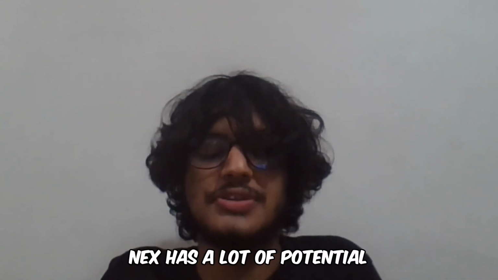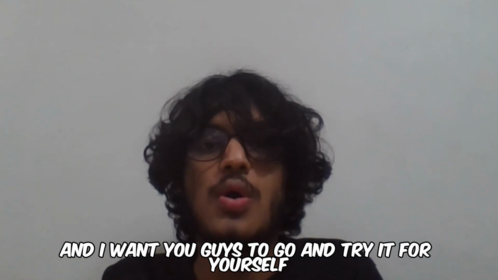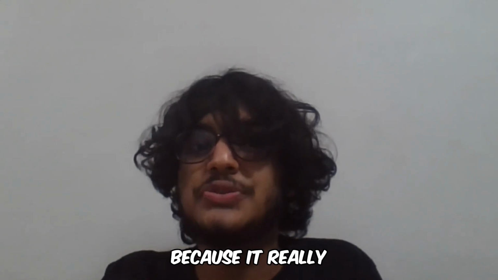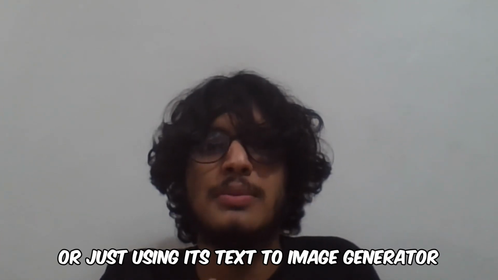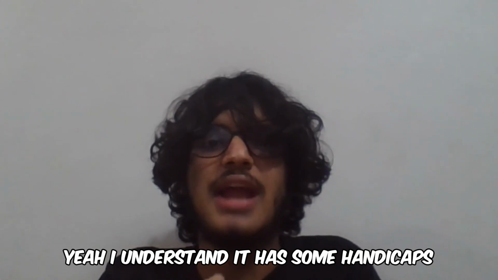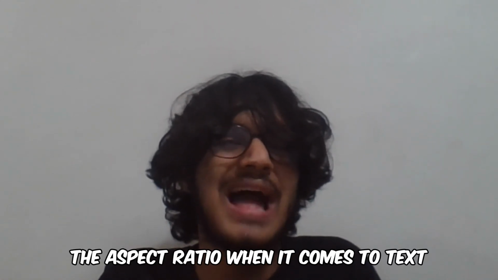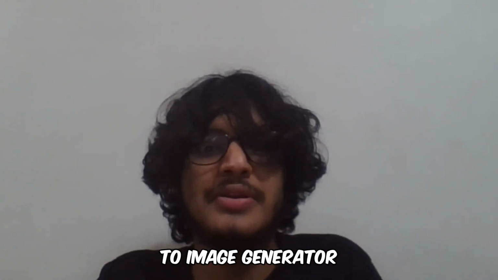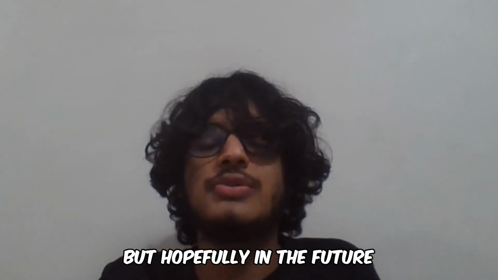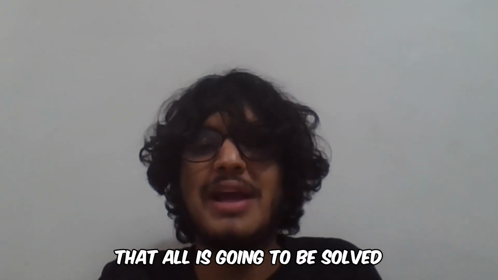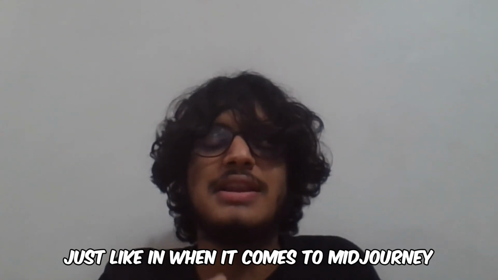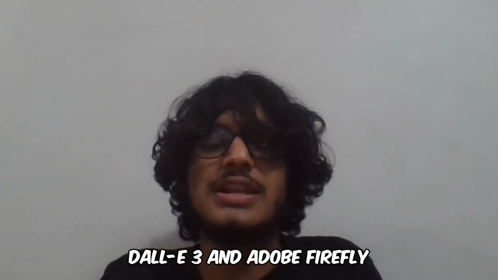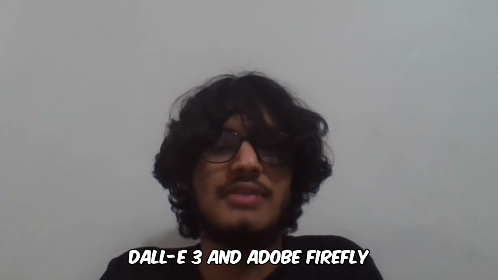Next has a lot of potential, and I want you guys to go and try it for yourselves because it really shines when it comes to square images, whether using its AI upscaler or just its text to image generator. Yeah, I understand it has some handicaps. You cannot choose the aspect ratio in the text to image generator, but hopefully in the future that will be solved and we can choose our preferred aspect ratio, just like in Midjourney, DALL-E 3 and Adobe Firefly.